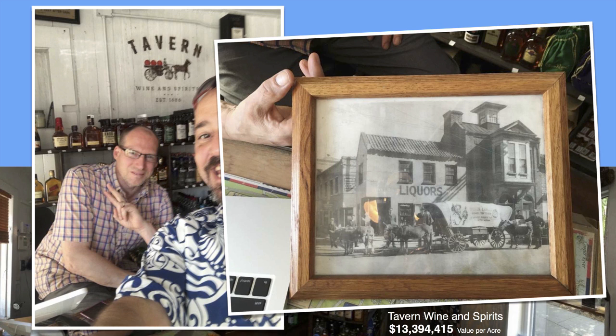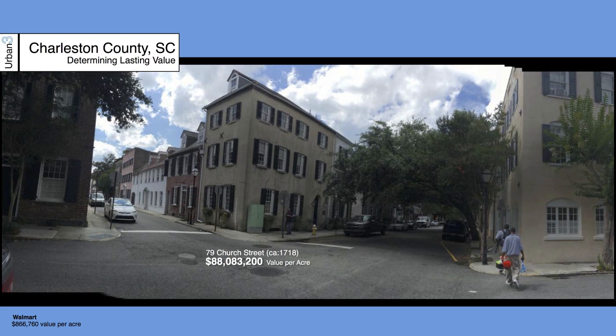This is a building that's from 1718, $88 million of value per acre. Again, the Walmart, $900,000 of value per acre. And this building's nothing to write home about architecturally. It's just masonry and some windows and a little roof and call it a day. It's even got some sort of electrical box shoved in front of it. But that built environment, that urban design in the context of what's around it, is what's producing value, right?